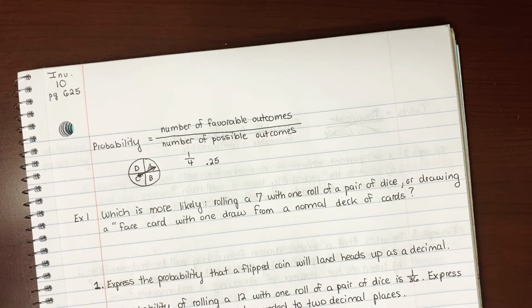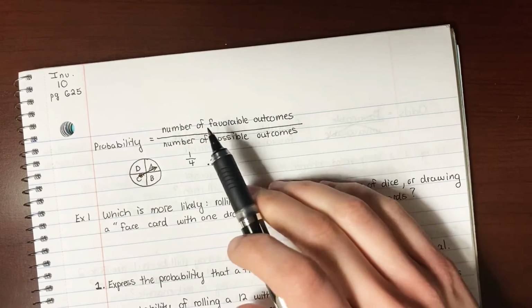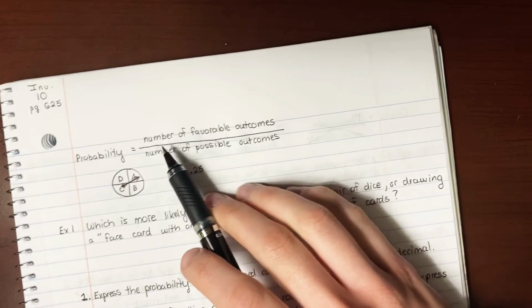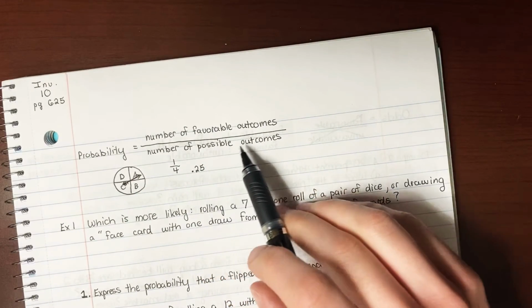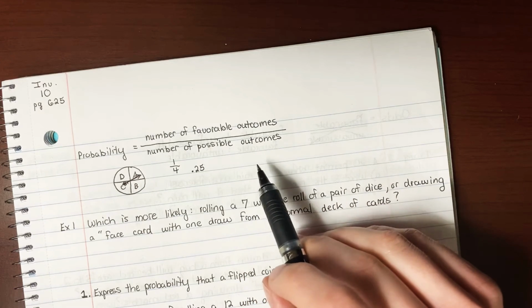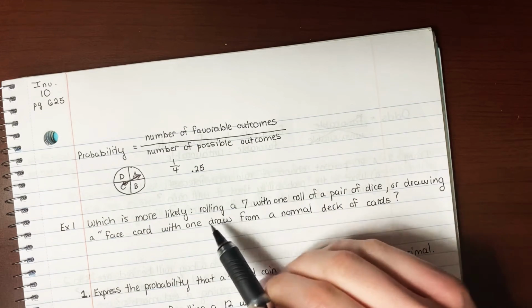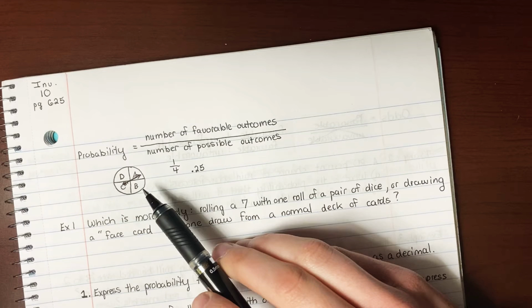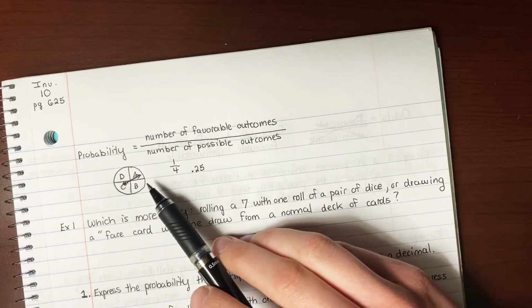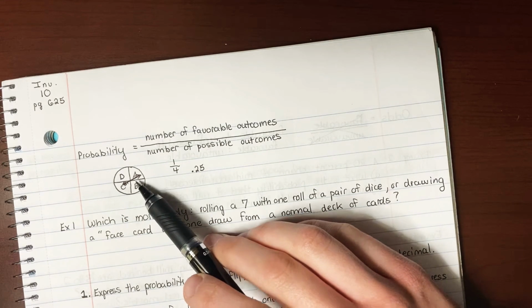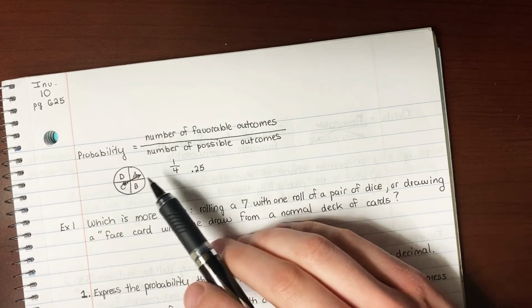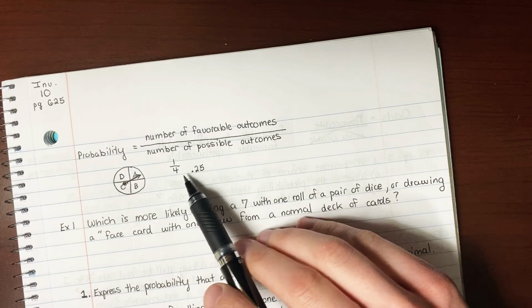Recall that probability is the ratio of the number of ways a particular event can happen to the total number of equally likely possible outcomes. Okay, we've talked about this. Probability is the number of favorable outcomes to the number of possible outcomes. All right, so if I asked you what's the probability that you're going to spin an A with one spin, you would give me the fraction 1/4.